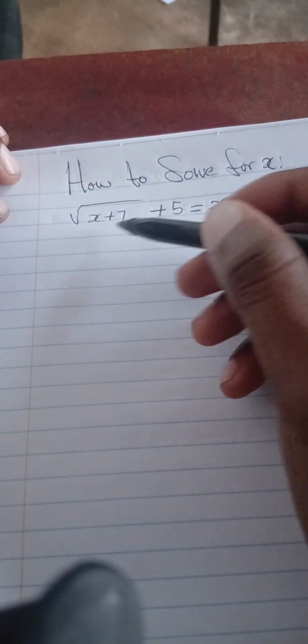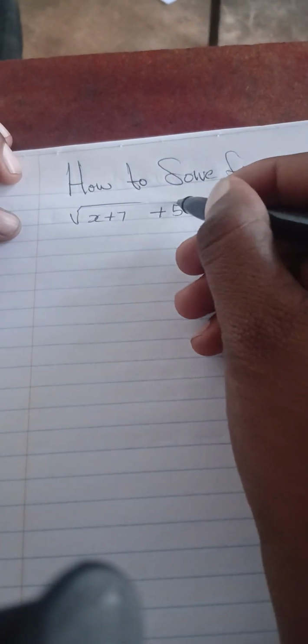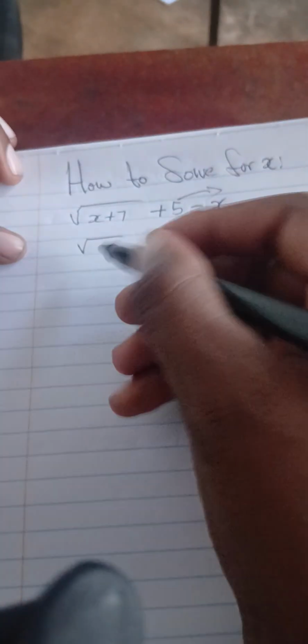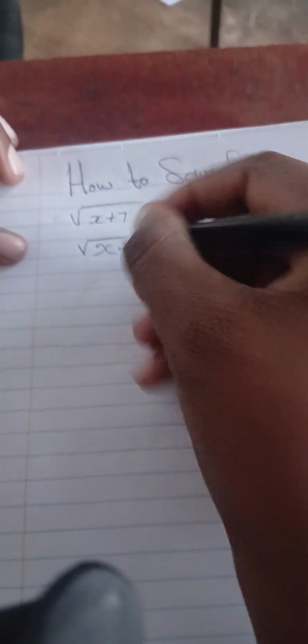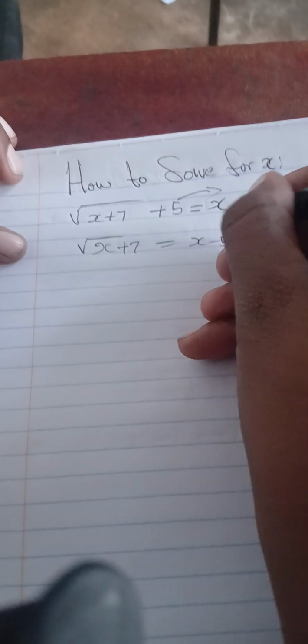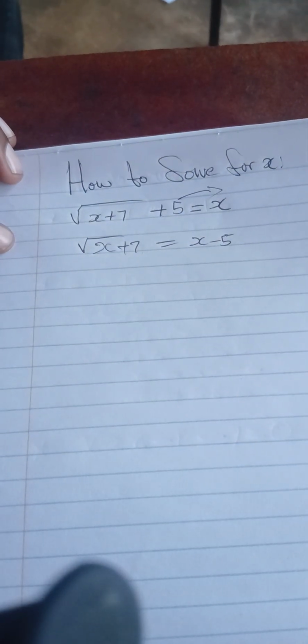The first thing you do is to isolate this root. The root here you have to isolate. So now we have to move the 5 to the other side. In this case we are left with x plus 7 equal to x minus 5. So now the root is isolated.